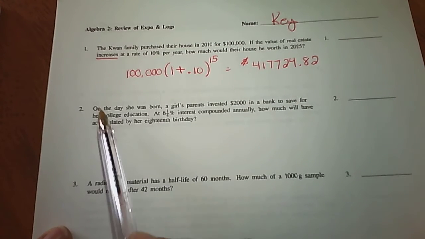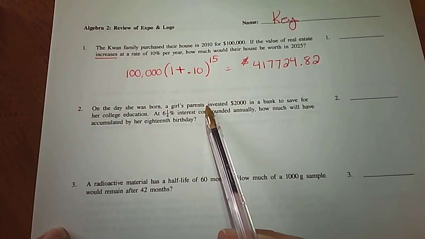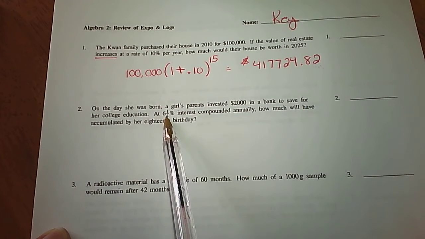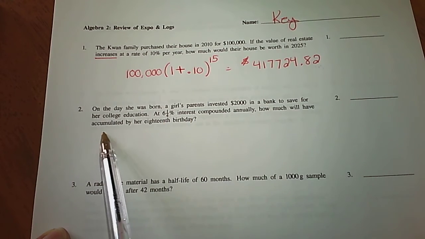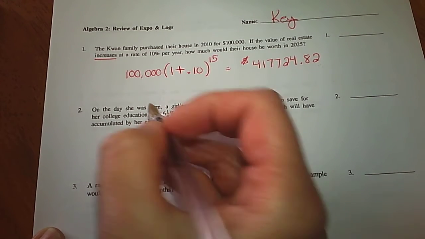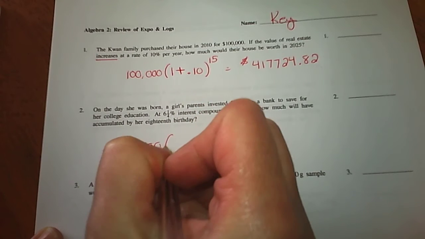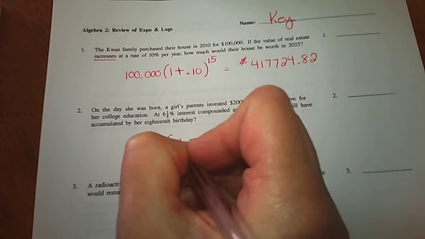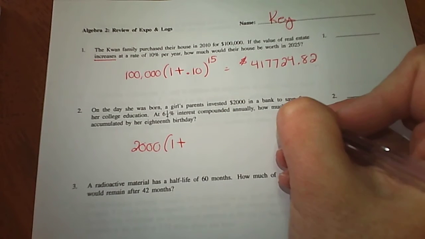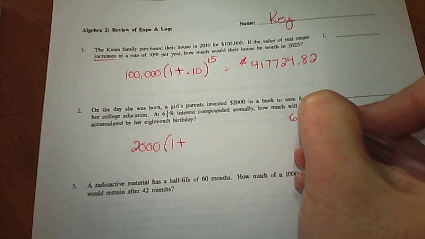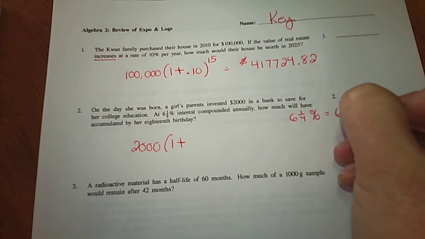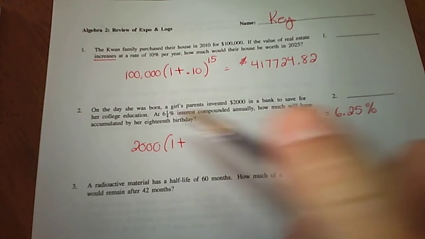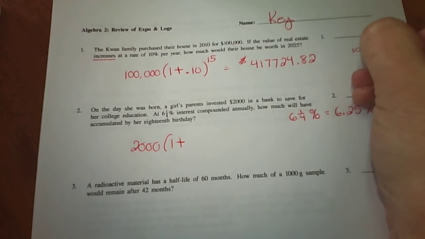Okay, next one. On the day she was born, a girl's parents invested $2,000 in a savings account. Okay, at 6.25% interest compounded. How much will she have on her 18th birthday? All right, so we're starting with $2,000. Now, interest is money added on to an account, so we're going to put 1 plus. Now, let's talk about 6.25%. That's the same thing as 6.25%.